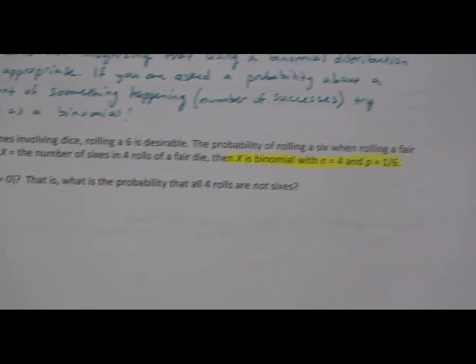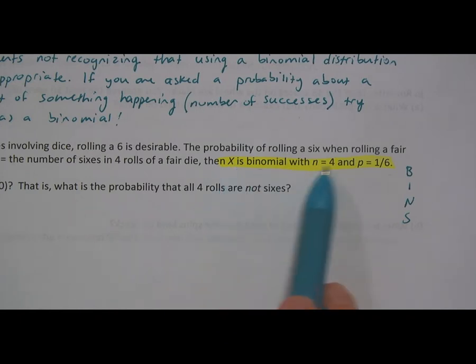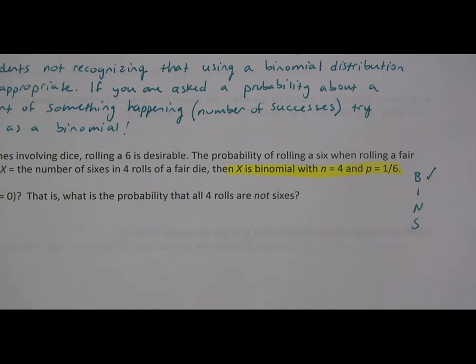Let me show you really quickly off to the side. If they hadn't told you the part that I just highlighted, if that part was completely missing, you would still have to recognize all of that was true. So they actually wouldn't tell you that. You would have to know, okay, I'm rolling a die, I'm either going to get a 6 or I'm not. So that's a success or a failure, so I could check the B. It's a binary situation. I'm either going to roll a 6 or I'm not. Independence. Okay, well, each roll is independent of the next one. They don't affect each other. So I could check that for independence.